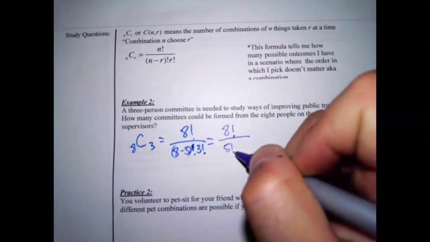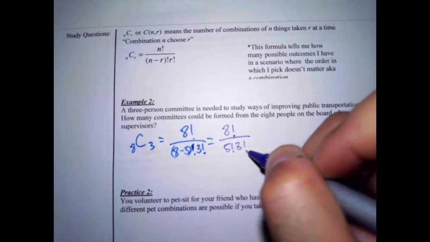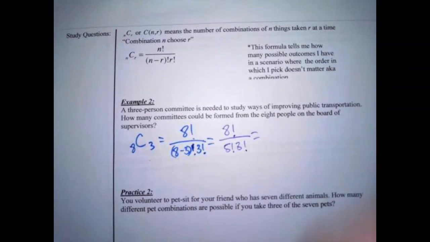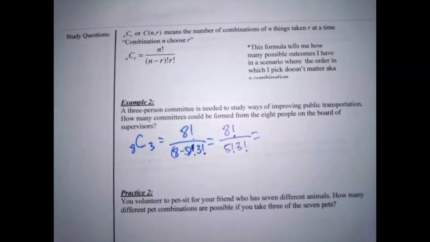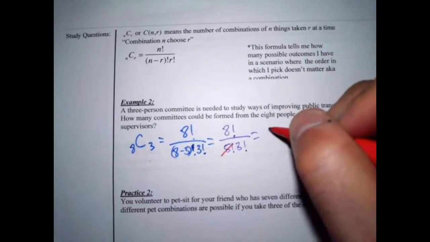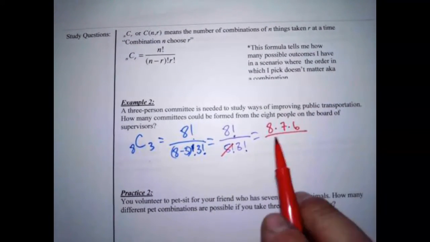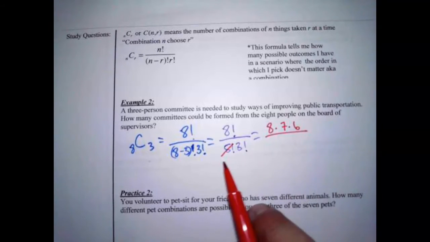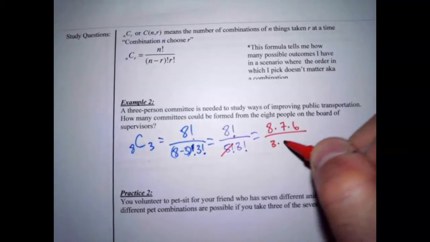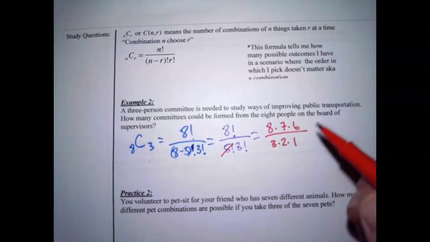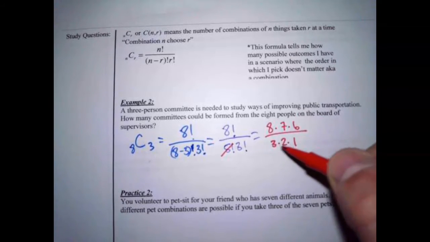8 minus 3 is 5, and then we have that other 3 factorial. So let's cancel the 5. If we cancel the 5, then on top I only have 8 times 7 times 6 left. Anything 5 or less cancels. And then here, 3 factorial, 3 times 2 times 1. And then we can cancel as we please here.